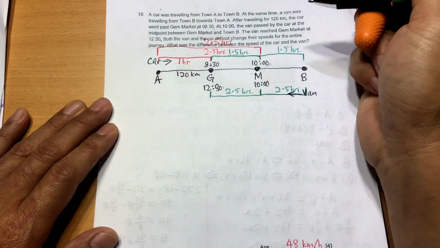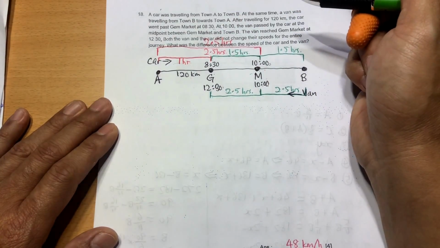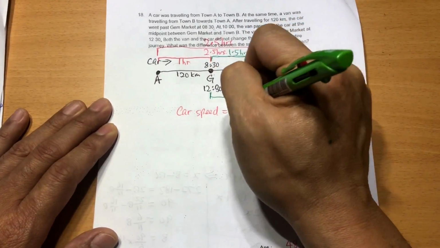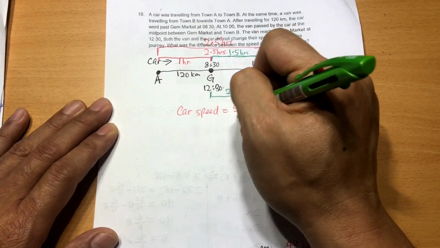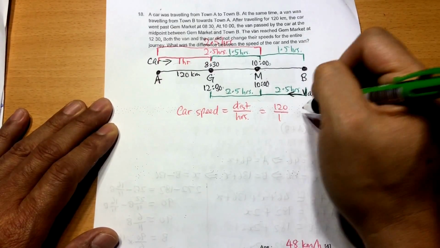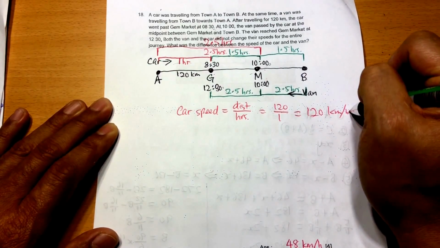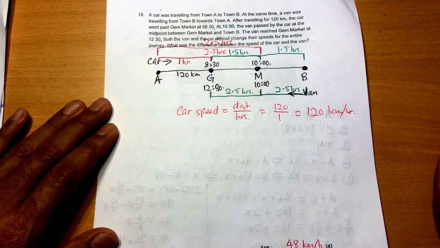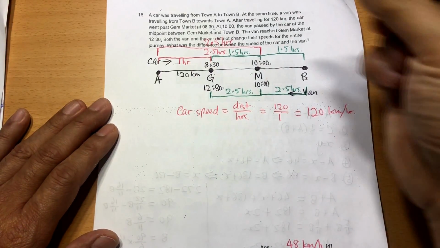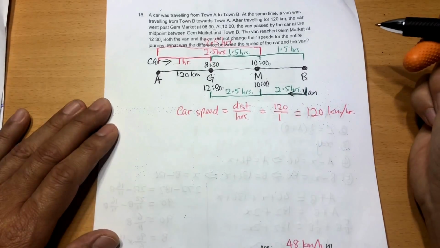Now that's good news for us because we have a distance and we have a time. That means we can calculate speed. So car speed is equal to distance divided by hours, which equals 120 divided by 1 hour. So the car is traveling at 120 kilometers per hour. Okay, so now we need to find out the time for the van traveling this distance, the last leg to town A.